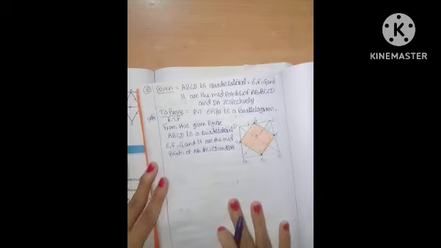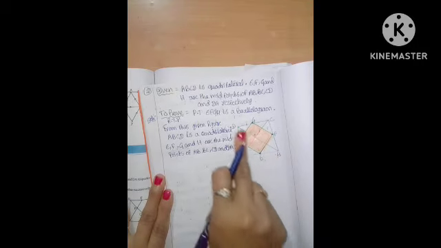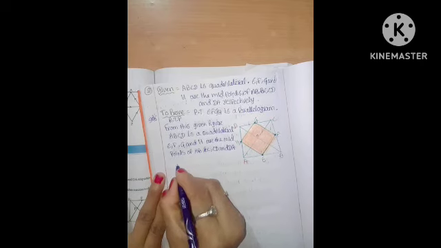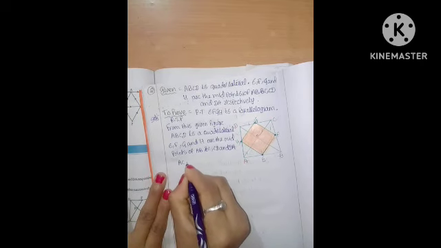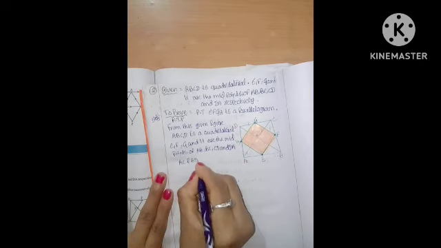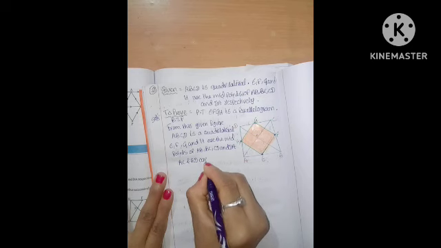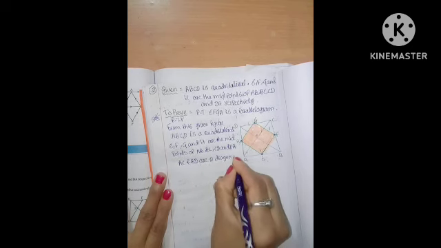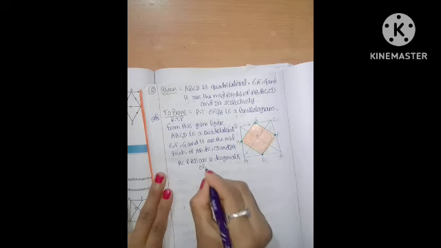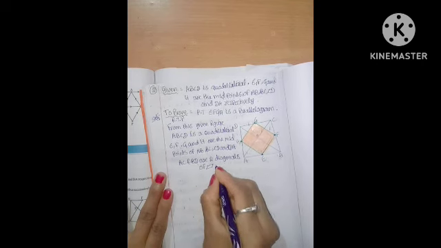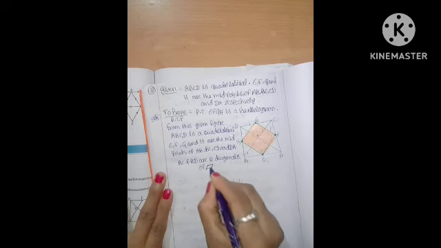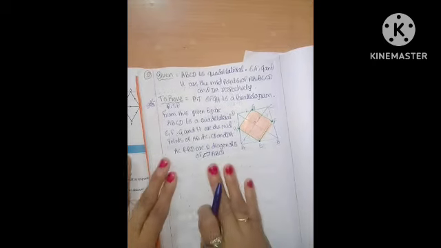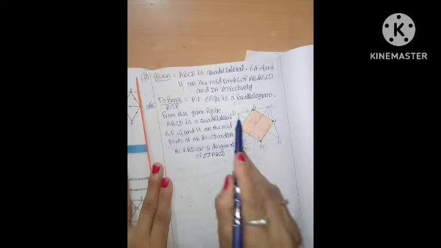AC and BD are the two diagonals of the quadrilateral ABCD.